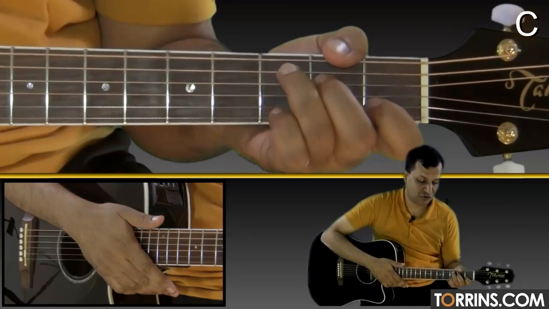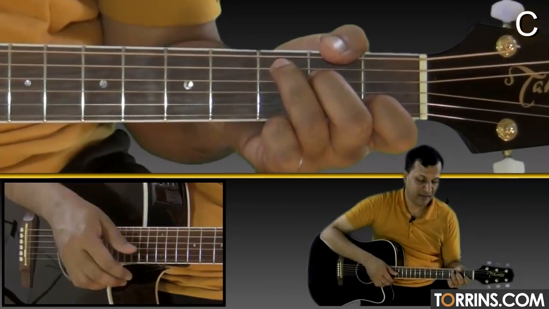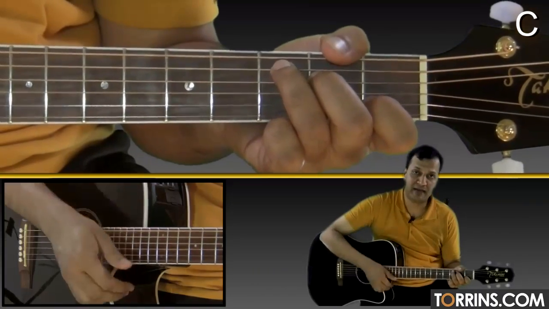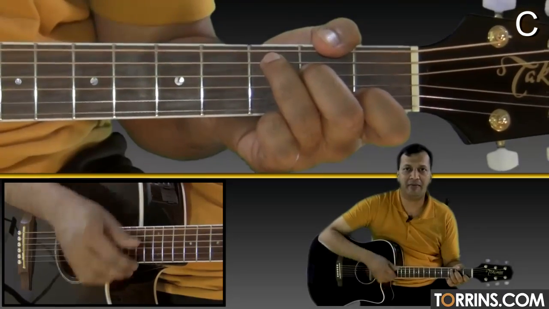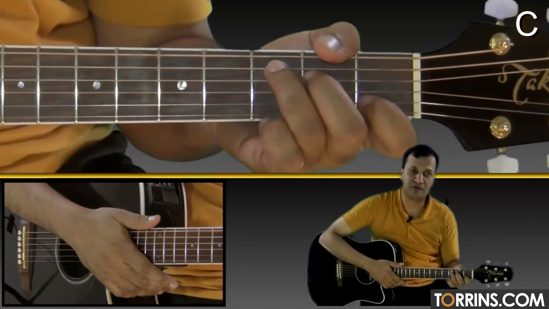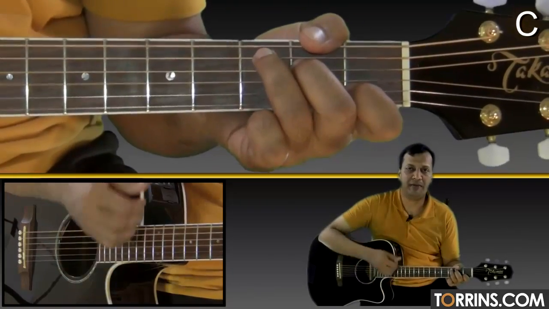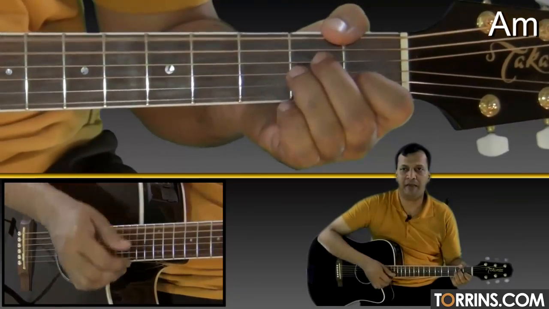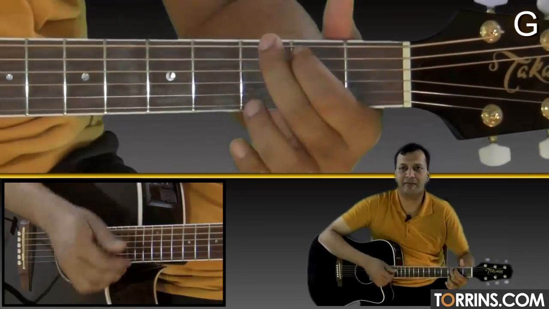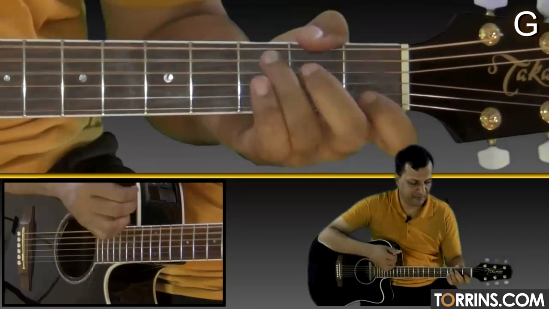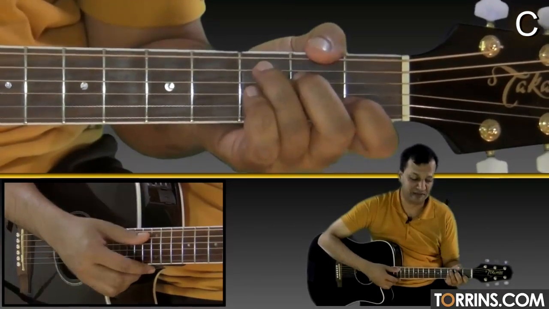Let me try and call out the stroke names using down and up. So down, down, up, up, down, up, down, down, up, up, down, up, down, down, up, up, down, up. Let's try doing that with a progression of C, A minor, F and G. Down, down, up, down, up, down, down, up, down, up, down, down, up, down, up, down, down, up, down, up. So that was using the open chords of C, A minor, F and G.